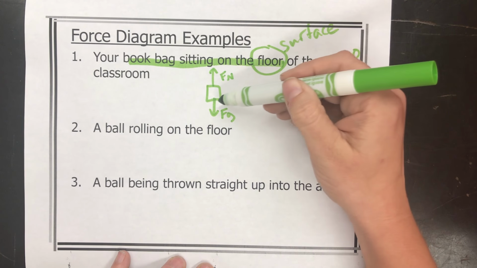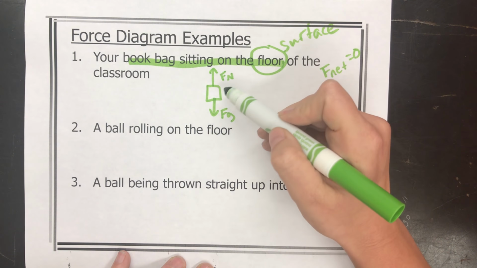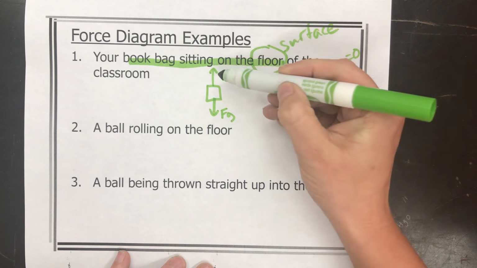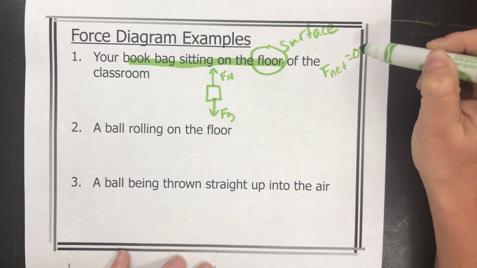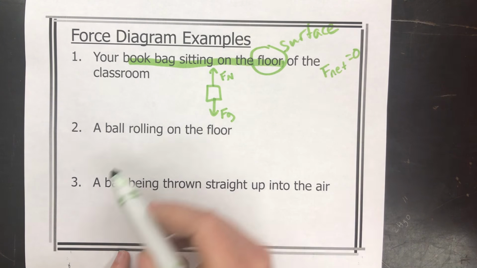Okay, so again, every object should have FG going down every single time. The whole reason we have an Fn is because it's sitting on a surface, and these two arrows have to equal each other because the book bag is not changing in motion.